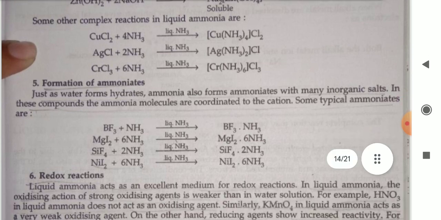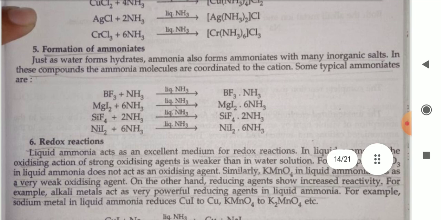Sixth, redox reaction. Liquid ammonia acts as an excellent medium for redox reactions. In liquid ammonia, the oxidizing action of a strong oxidizing agent is weaker than in water solution. For example, HNO3 in liquid ammonia does not act as an oxidizing agent. Similarly, KMnO4 in liquid ammonia acts as a weak oxidizing agent.